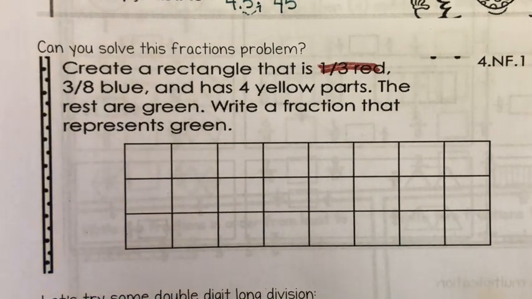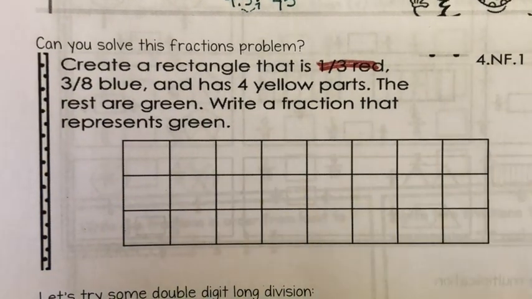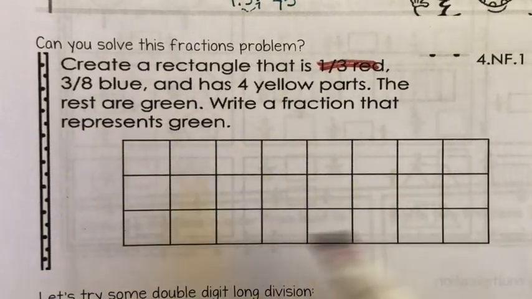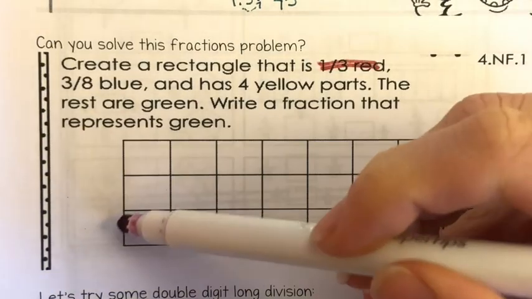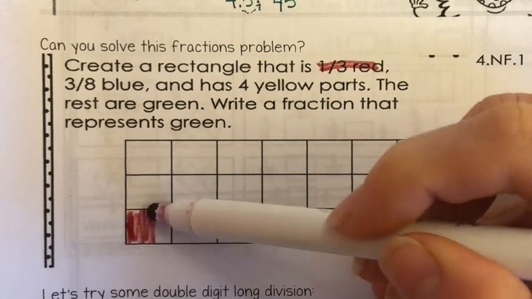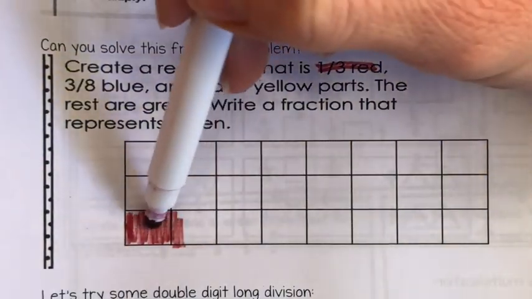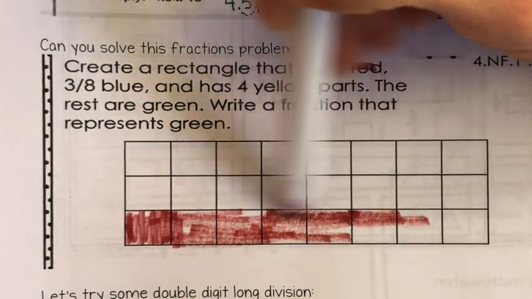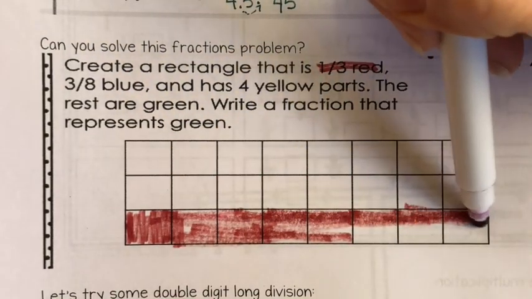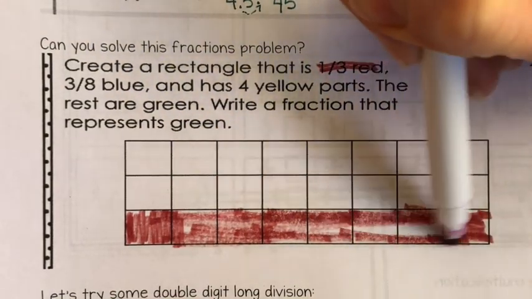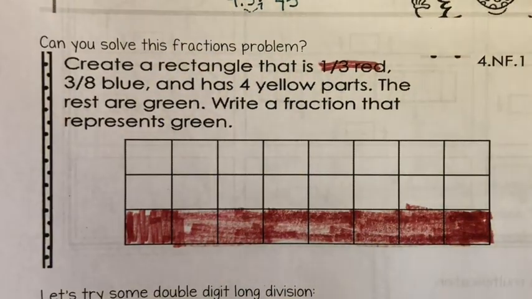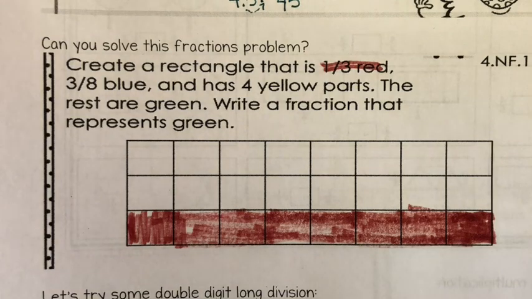Now, I am going to break this into thirds. So look, I have 1, 2, 3. So 1/3, if I break it into thirds, 1/3 is going to look like this. Okay, and remember, we're breaking it all into different squares, and that's fine, because of equivalent fractions, you can break up a whole in many different ways and it'll still make sense.